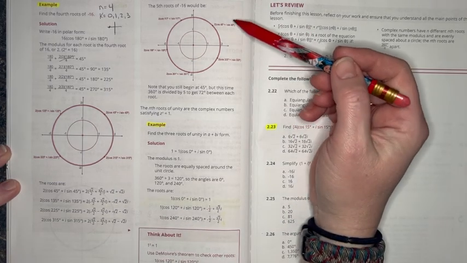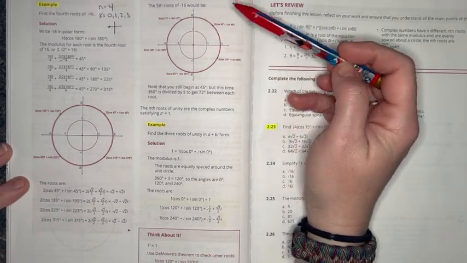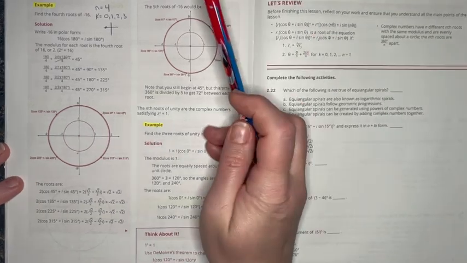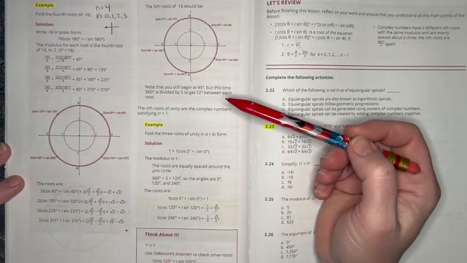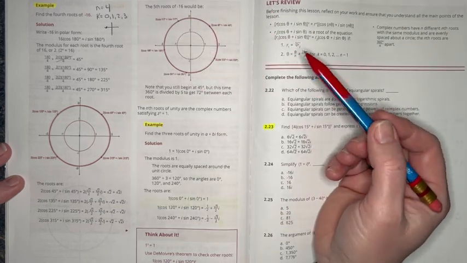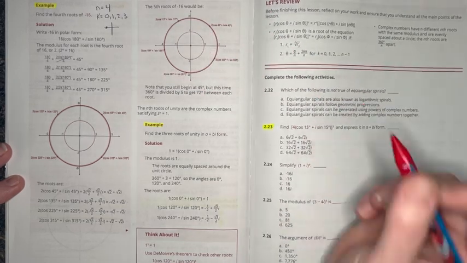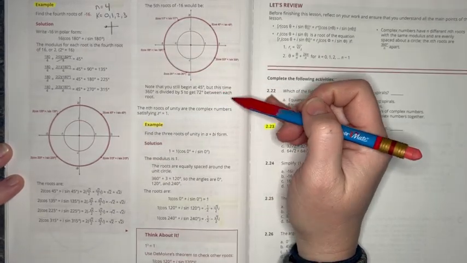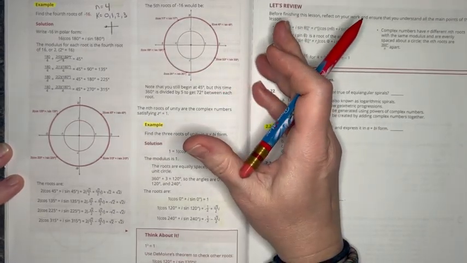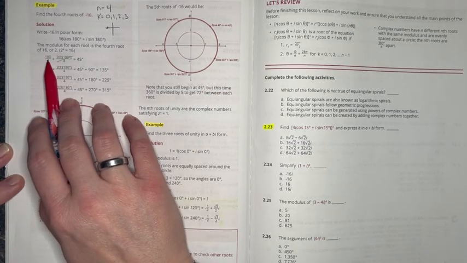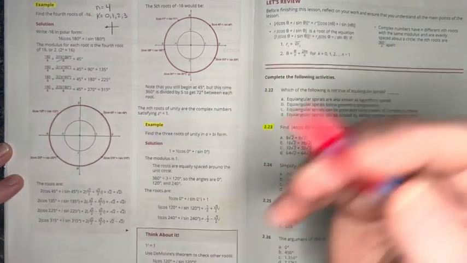Now it says up here, the fifth root of negative 16 would be these, because instead of dividing by 4, we would be dividing by 5. And so it would be a little bit off, right? Now it states here that you would still begin at 45 degrees, but that is not a true statement, okay? Because this would still be divided by 5, and 180 divided by 5 is 36 degrees.